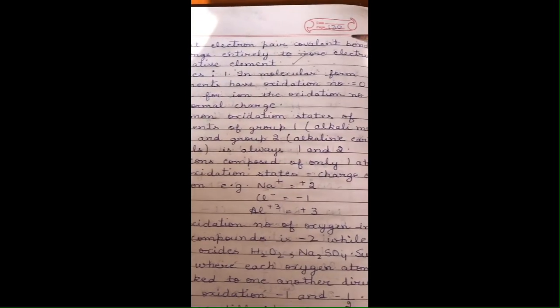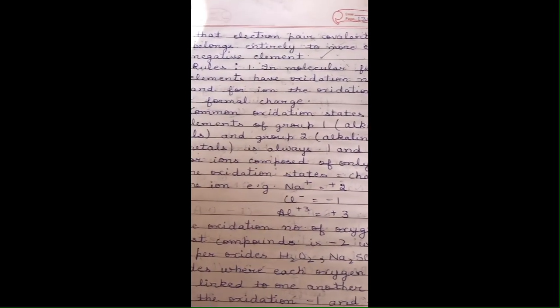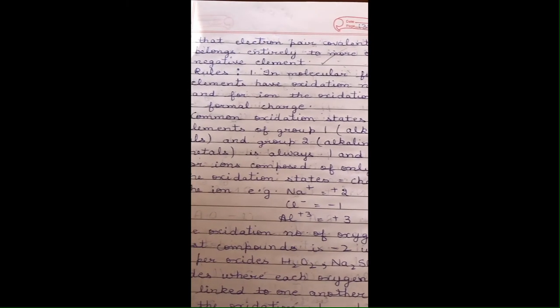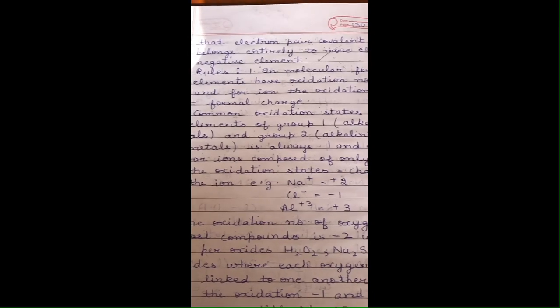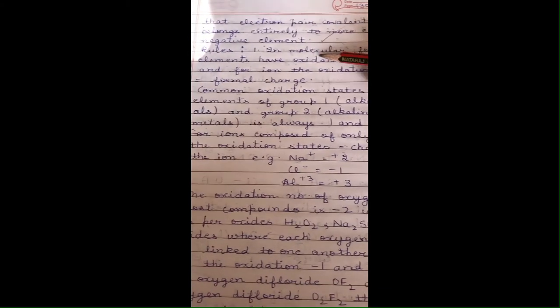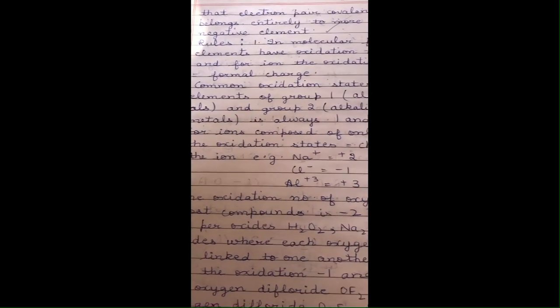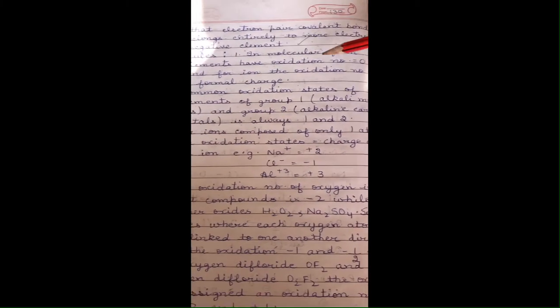So basically oxidation number defines the overall charge on any atom in terms of positive or negative sign conventions. Clear? So there are certain rules that we have to keep in mind while calculating the oxidation number of the elements.